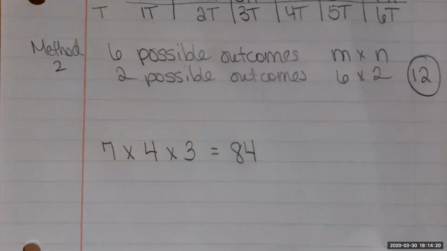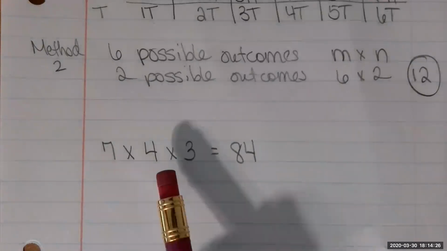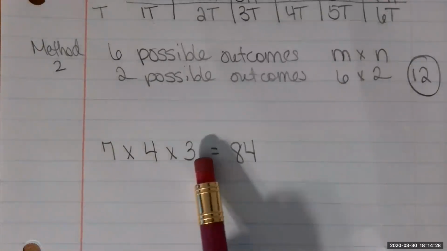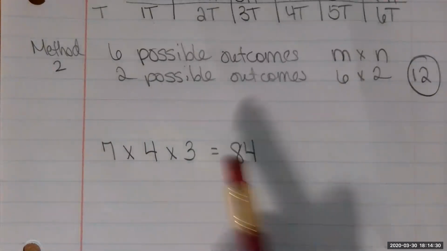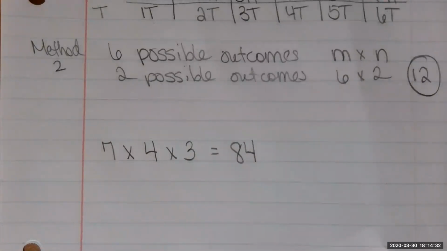All right, so using the fundamental counting principle, we can say 7 times 4 times 3. So that makes it possible to make 84 different outfits. So see, we don't need all those different types of clothes. We only need 7 shirts, 4 pairs of jeans, and 3 pairs of shoes, and we got 84 outfits ready to rock and roll.